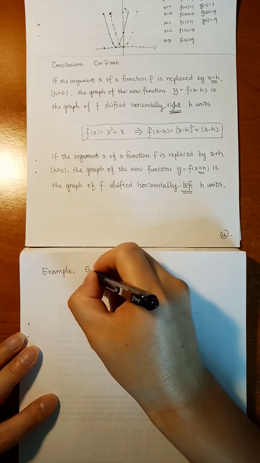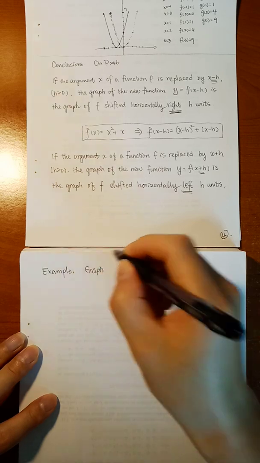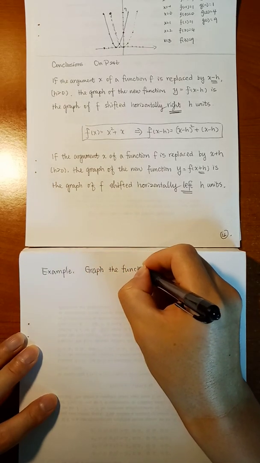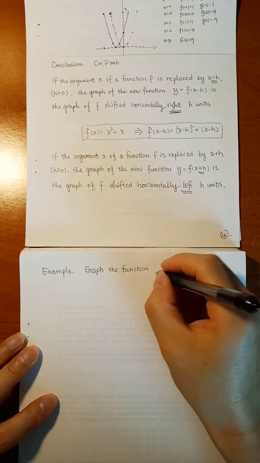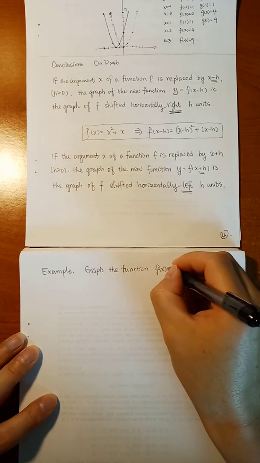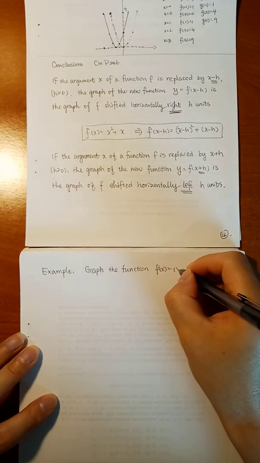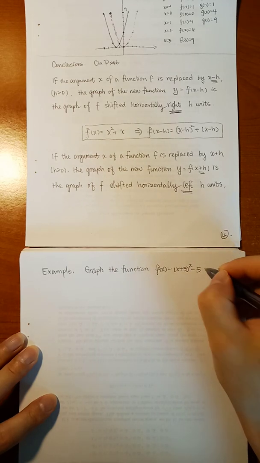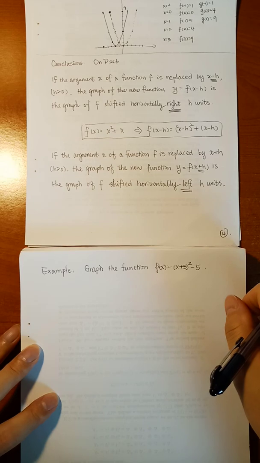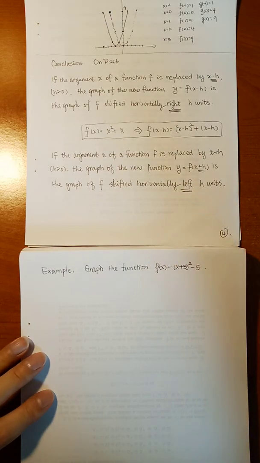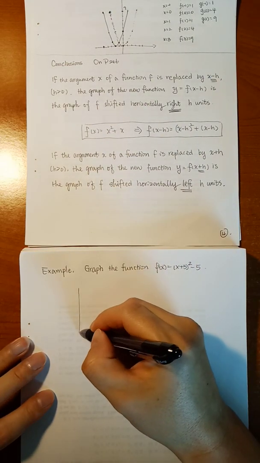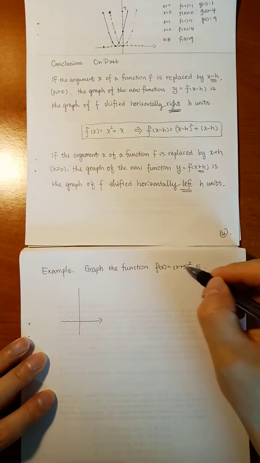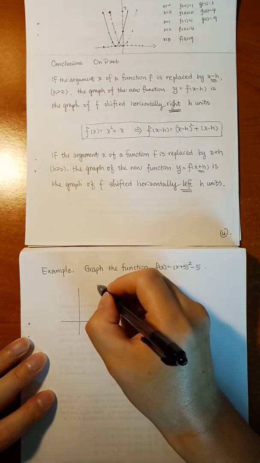So graph the function f(x) equal to (x plus 3) squared minus 5. Okay, so how do we do that? We first start from f(x) equal to x squared.